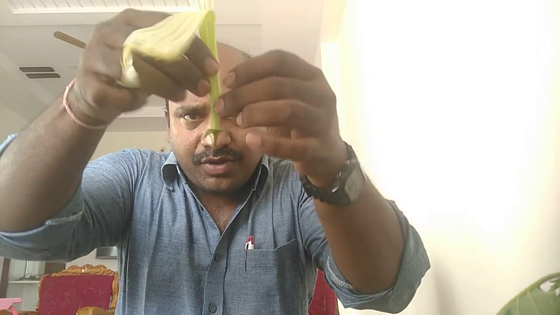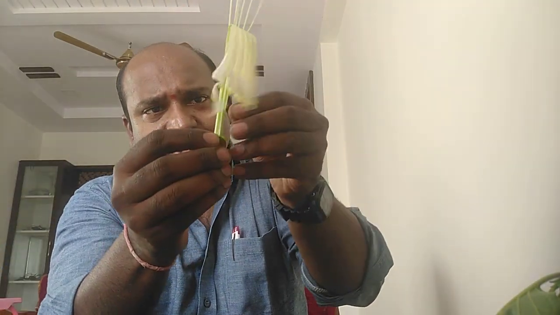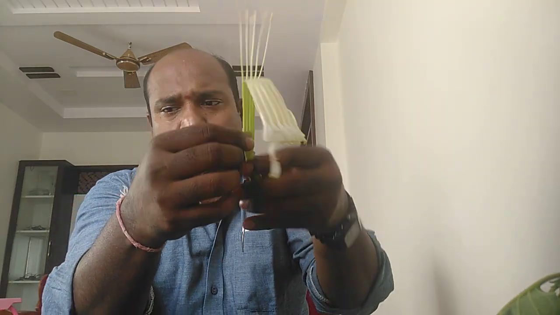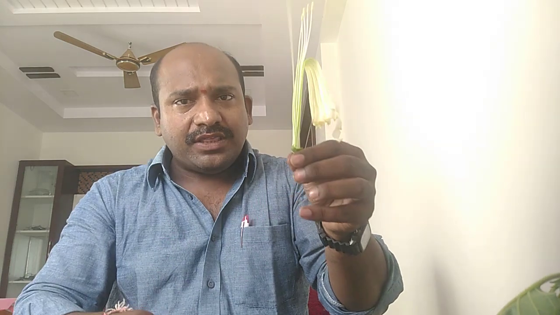We discussed a little bit about this. Now I am opening it completely, removing the sepals, and now we are going to see how clearly the gynoecium is positioned. It is a superior ovary. I show you one thing.